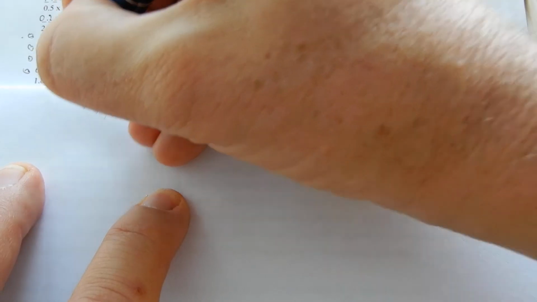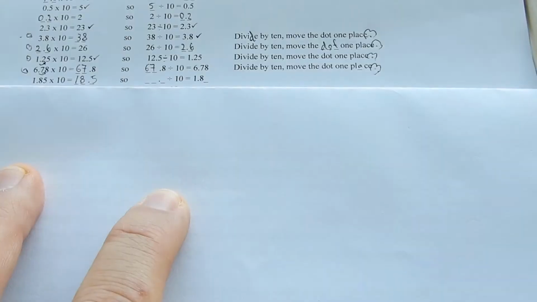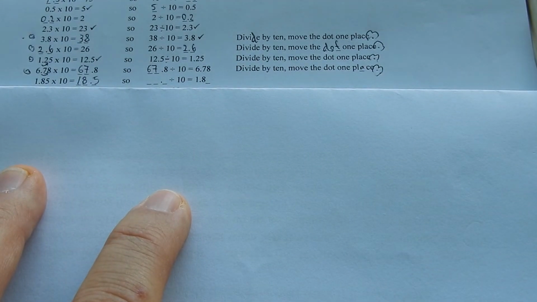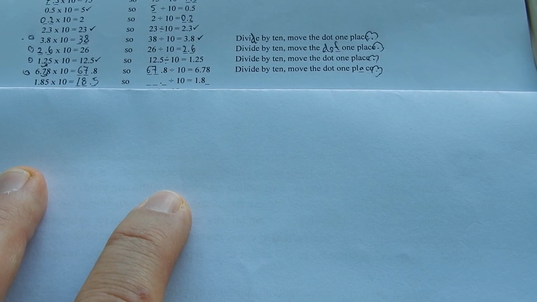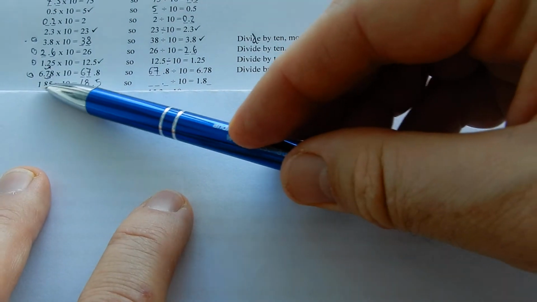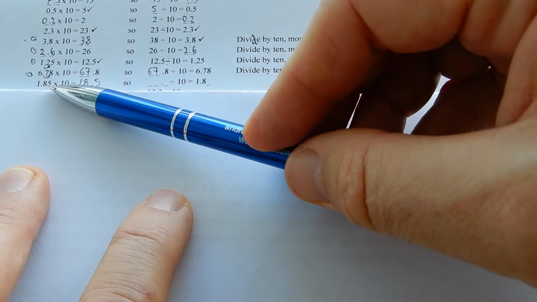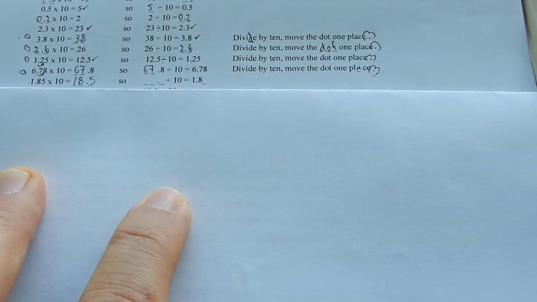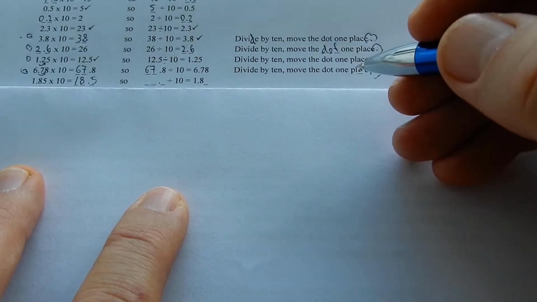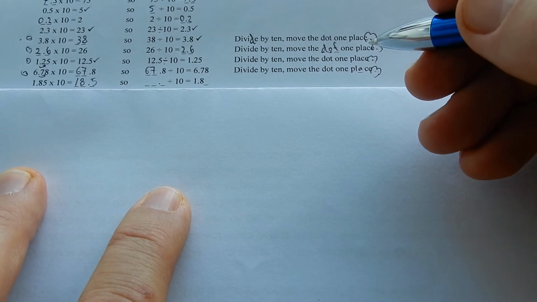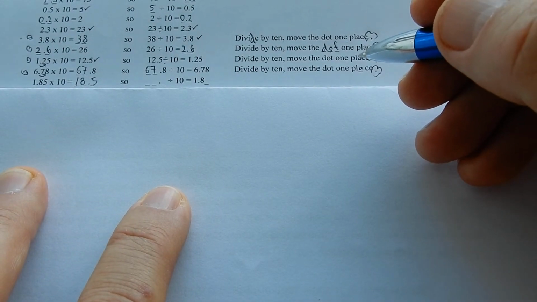1.85 times 10 is 18.5. If 10 people give you 1.85 meters of cotton, you've got 18.5 meters of cotton. It works for everything, but I say cotton because, yeah, people use cotton to fix clothes.